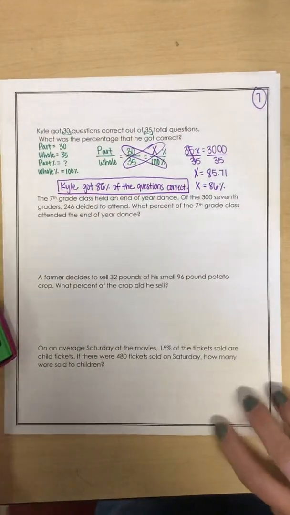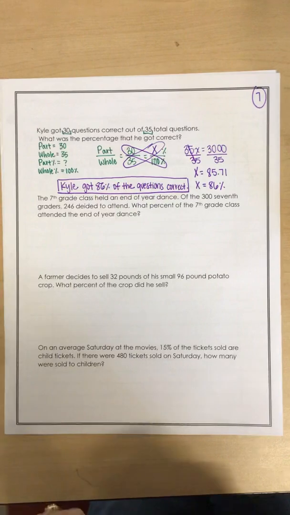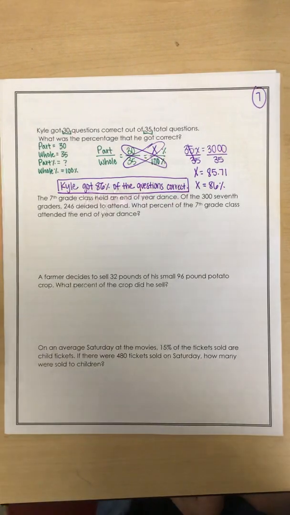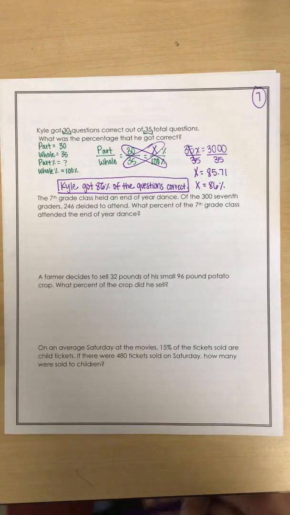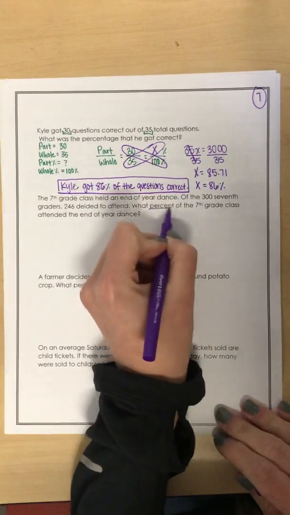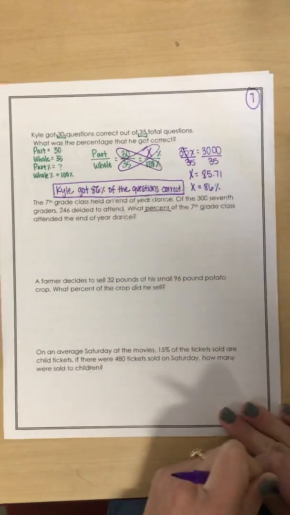All right, then the next one, the 7th grade class held an end-of-year dance. Out of the 300 7th graders, 246 decided to attend. What percent of the 7th grade class attended the end-of-year dance?